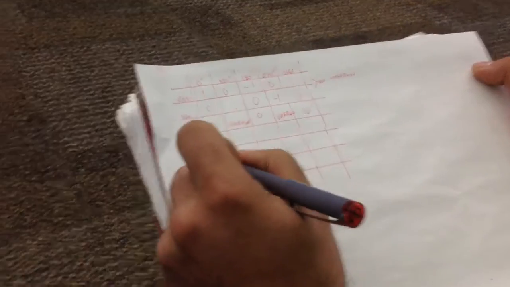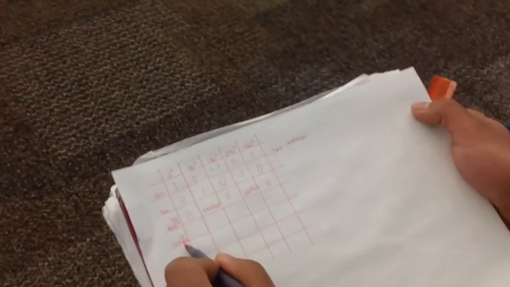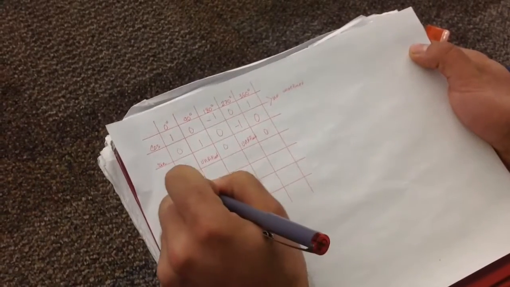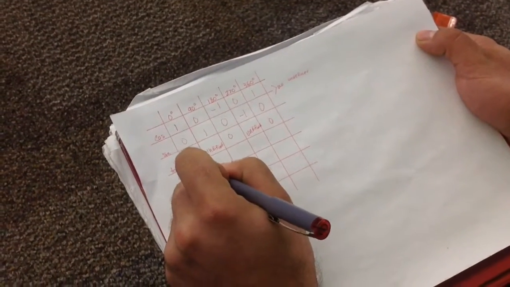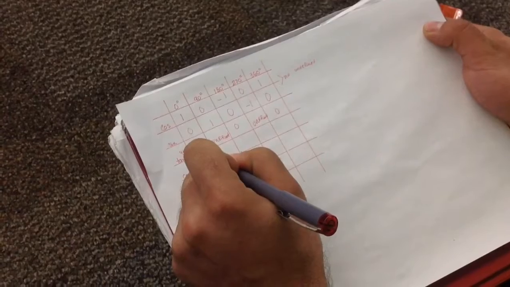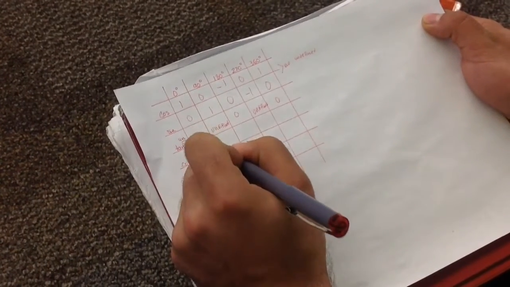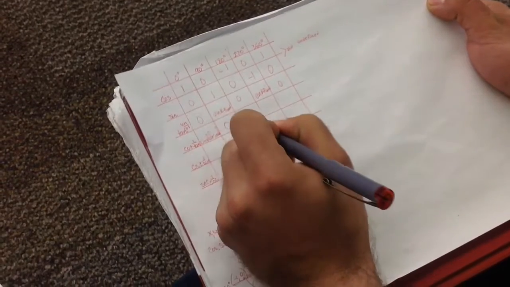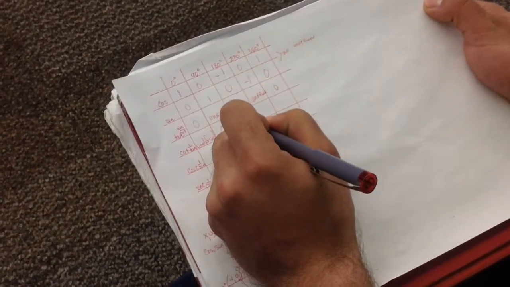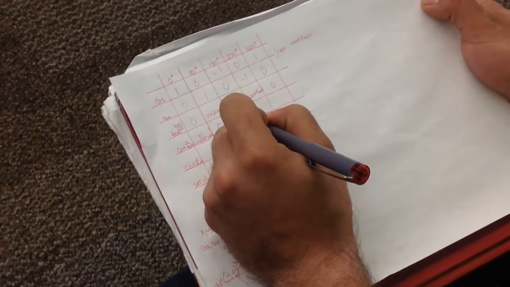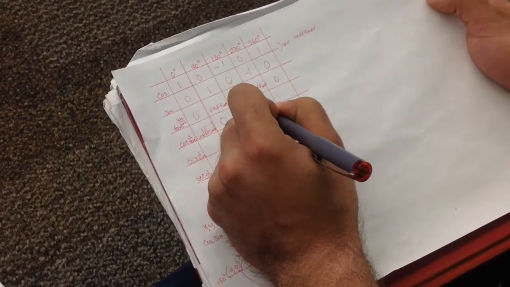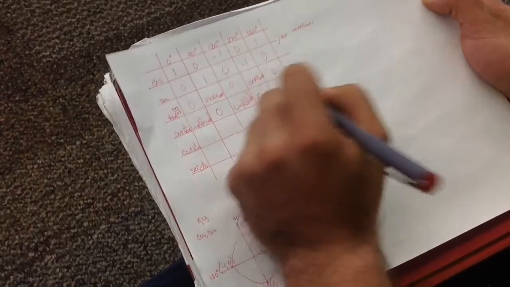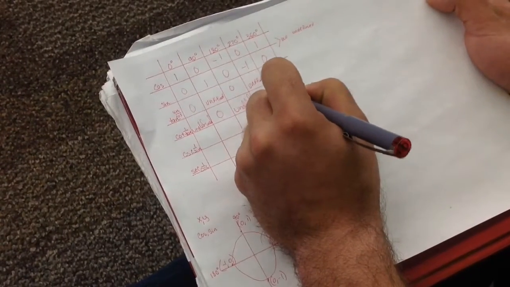The cotangent is 1 over tangent. So right over here you have 0. You're going to have undefined, because the reciprocal of 0 is undefined. And undefined, the reciprocal of that is 0. You have undefined. You have 0 again, because the reciprocal, and undefined.